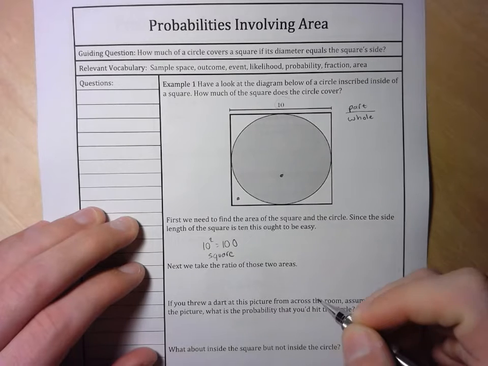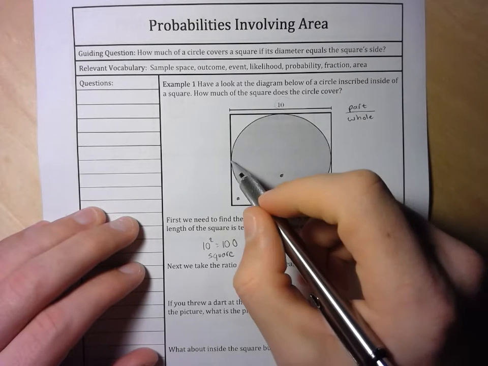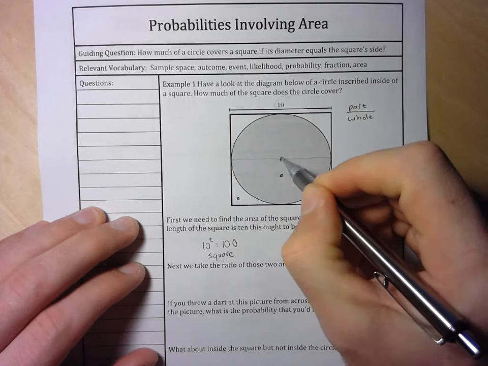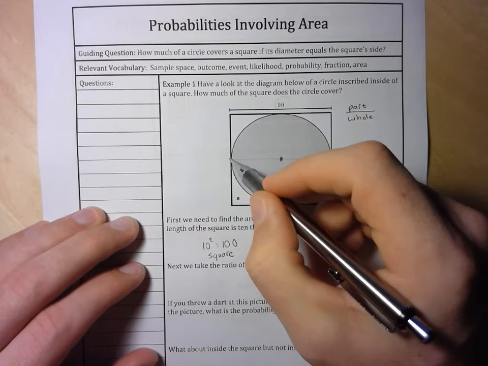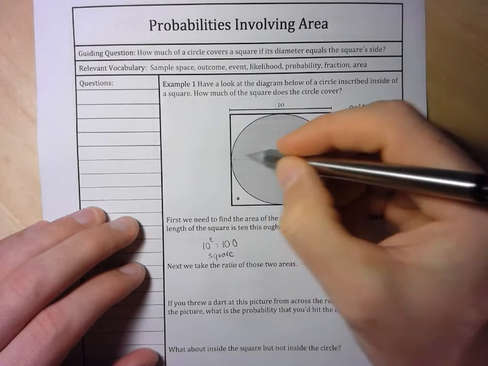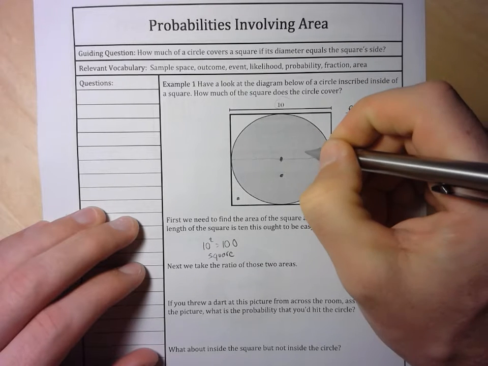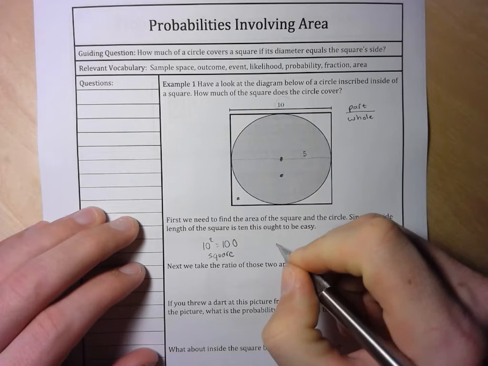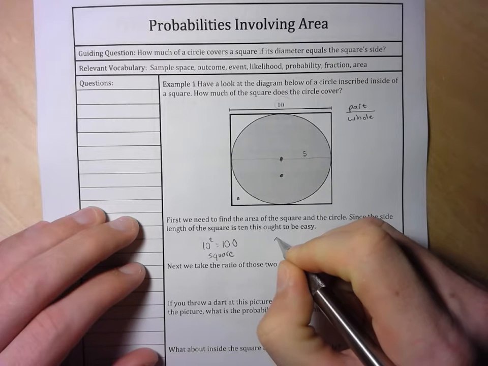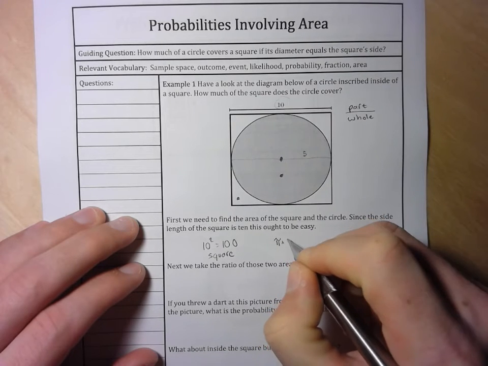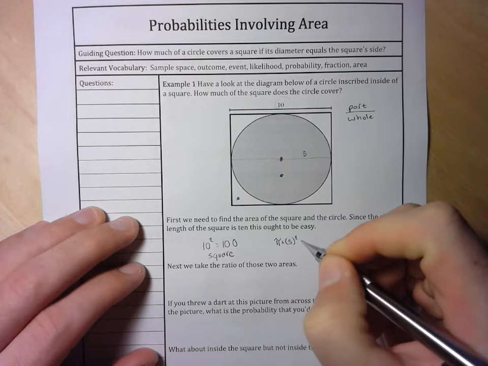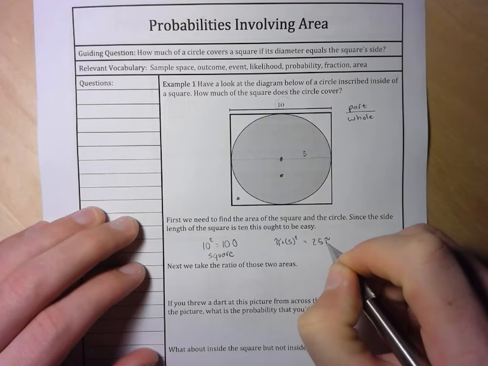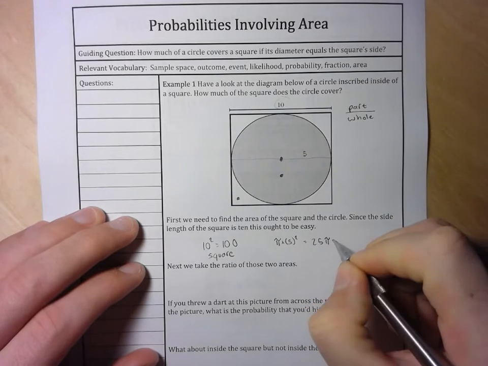The circle has a diameter of 10 because it's inscribed inside of the square. So a diameter of 10 means a radius of 5. So the area of the circle is pi times the radius squared, and that is 25 pi, or we can go to a calculator and get a decimal equivalent.